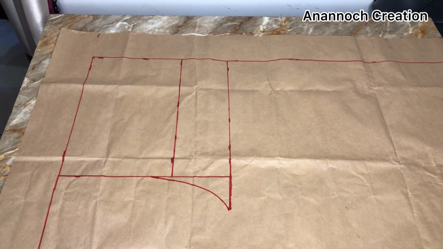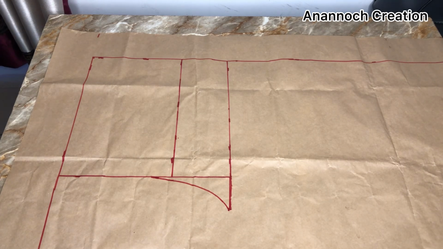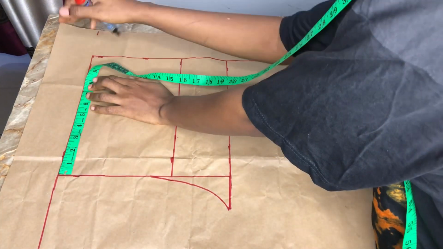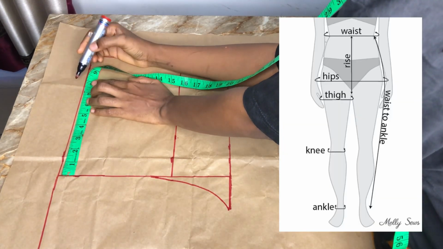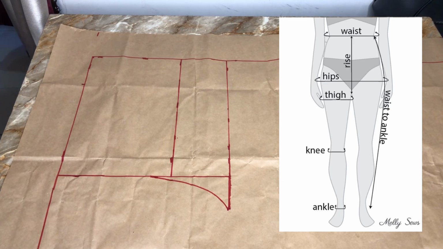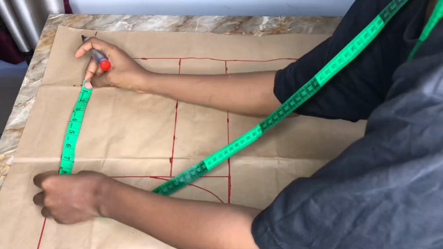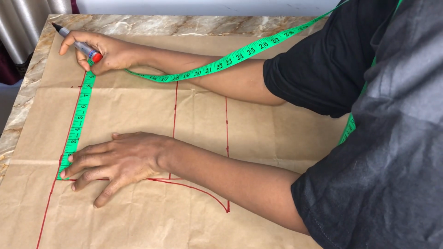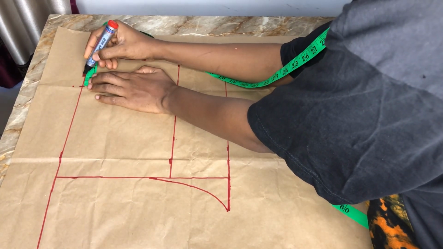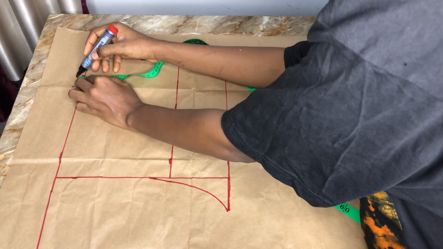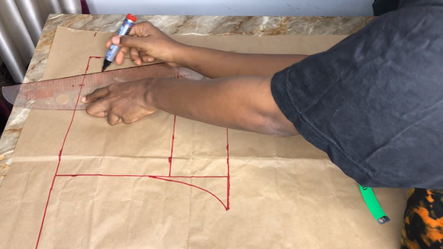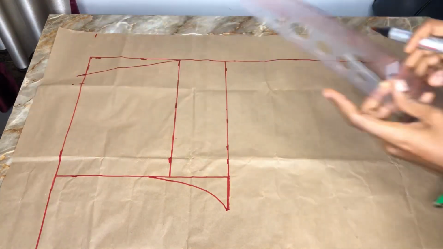The next thing I'm going to be doing is to put my waist measurement. So I'll divide the waist by 4, that's 31 divided by 4. I'll put the measurements and add 1 inch for my dart. Then on the side of your trouser you have to extend upward by 0.5. Then use your ruler to connect to the hip line.